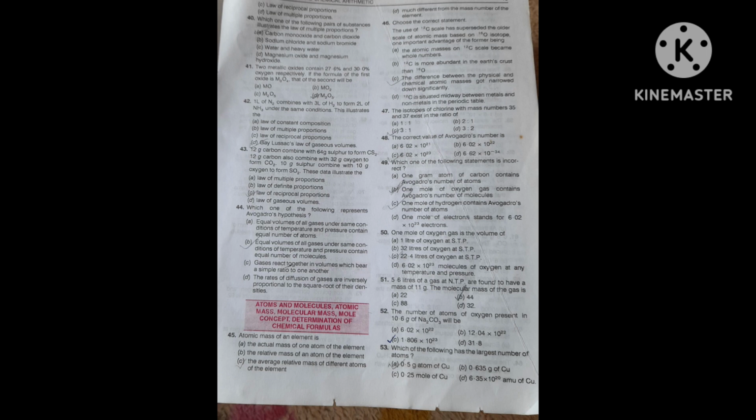Now the next question, question number 52. The number of atoms of oxygen present in 10.6 gram of Na2CO3 will be. Here you can take 1 minute. First understand the question, and after reading the question, I am giving you 1 minute maximum for the answer. Again I am reading the question: the number of atoms of oxygen present in 10.6 gram of Na2CO3 will be.